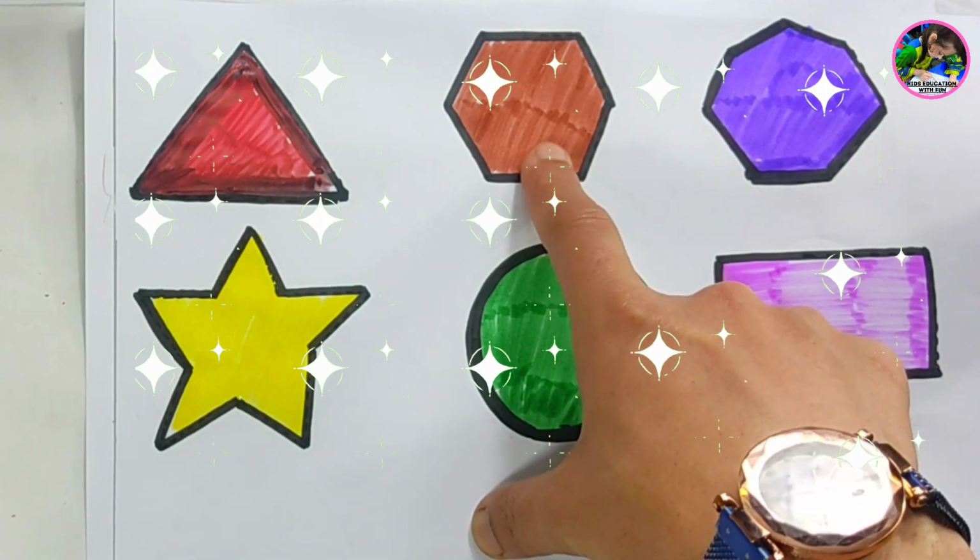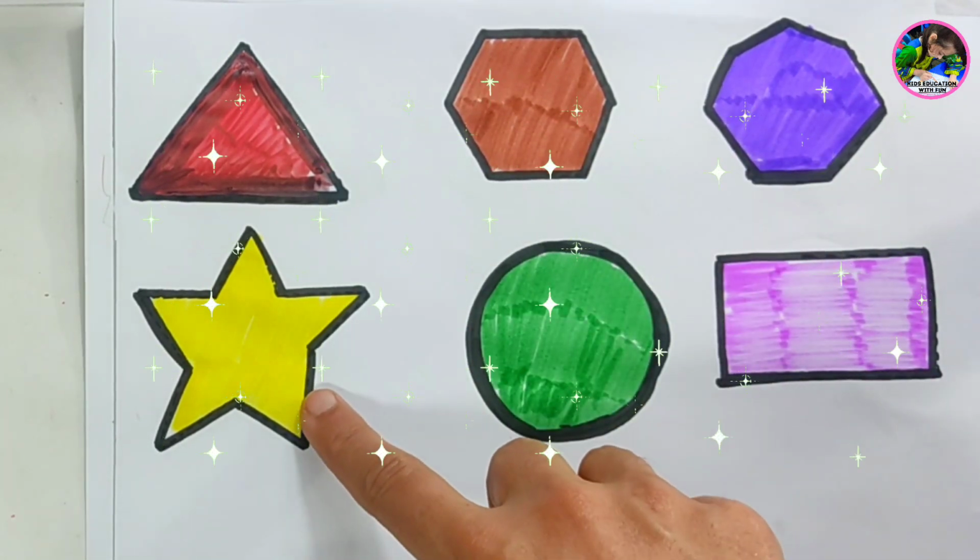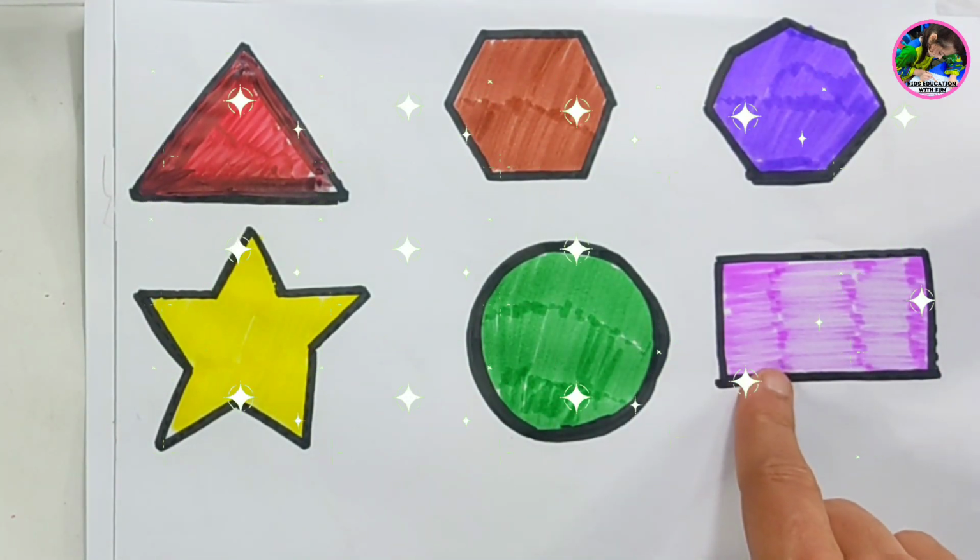Triangle, hexagon, heptagon, star, circle, rectangle.